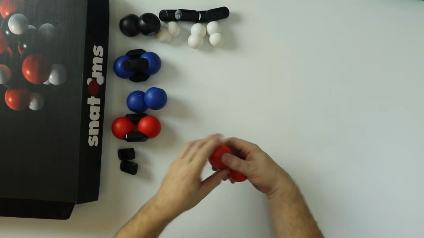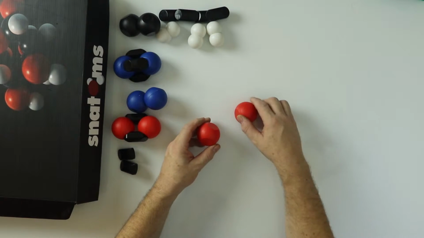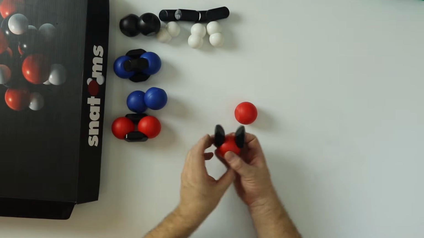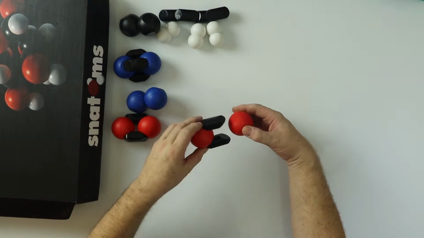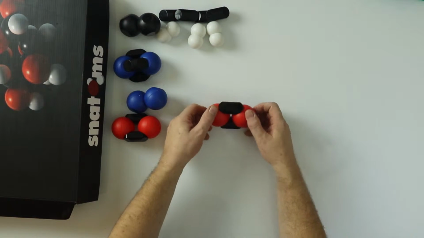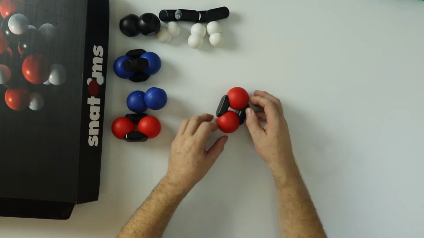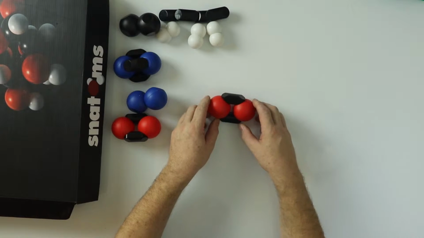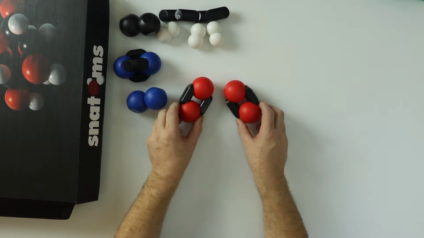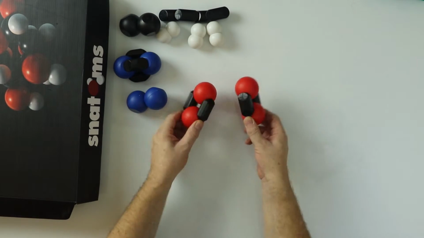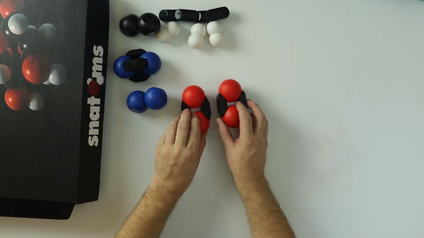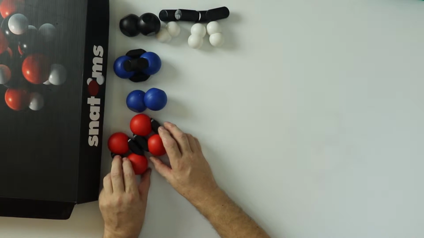If we look at oxygen, oxygen has two bonds, and these two bonds join together to make a double bond of oxygen. Now this oxygen with only two bonds, all the bonds are used up. So when another oxygen molecule comes along, these two cannot interact. So oxygen is a gas at a fairly low temperature.